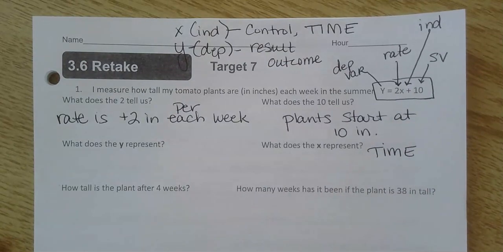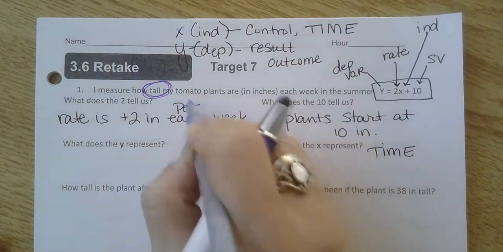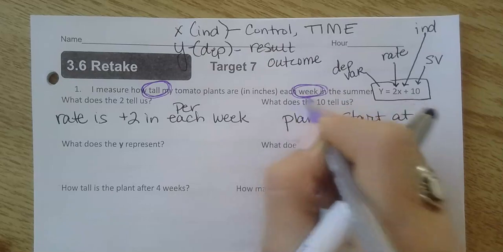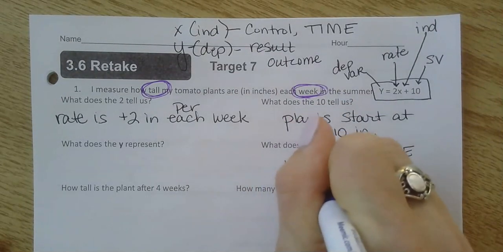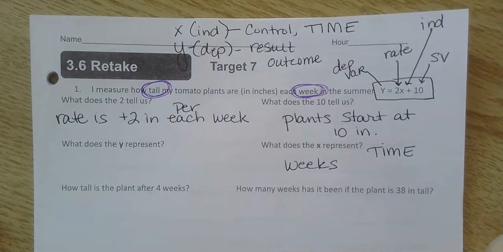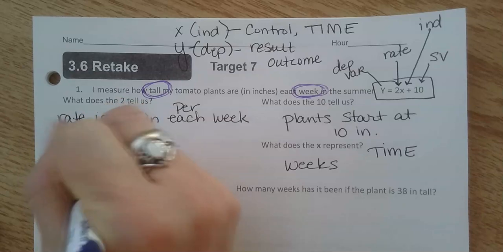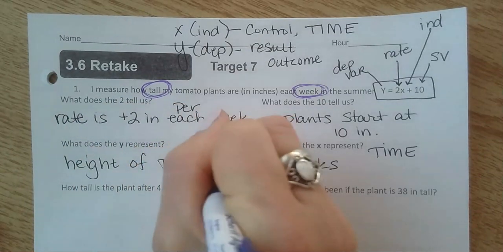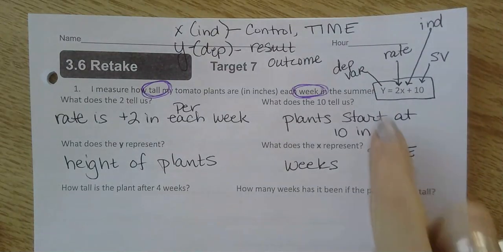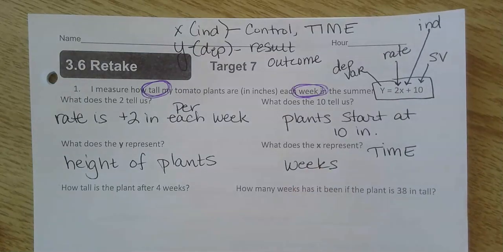So the thing that I'm counting or measuring here in this problem is how tall are the plants and how many weeks have gone by. So time would be weeks. And the result or the outcome, the height of the plants. Okay, so I took each of the 4 pieces here and described what they represent down here.